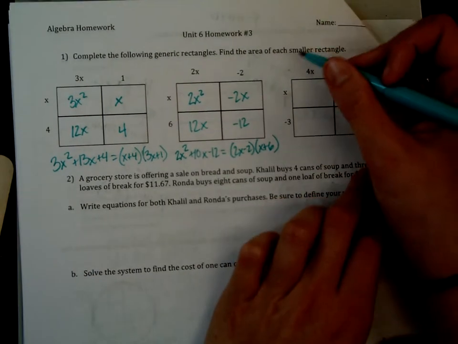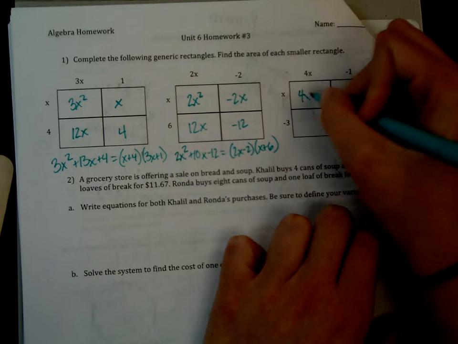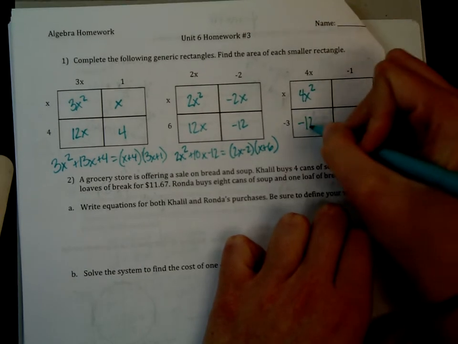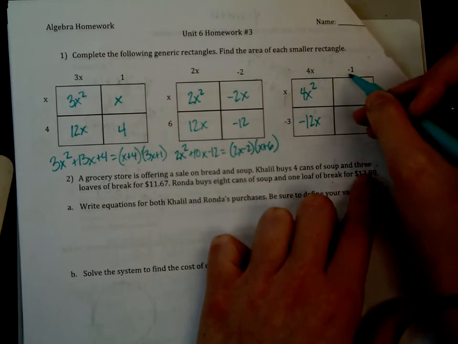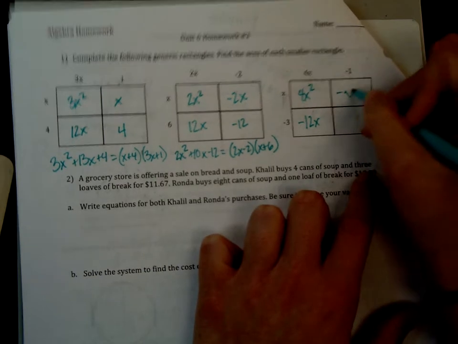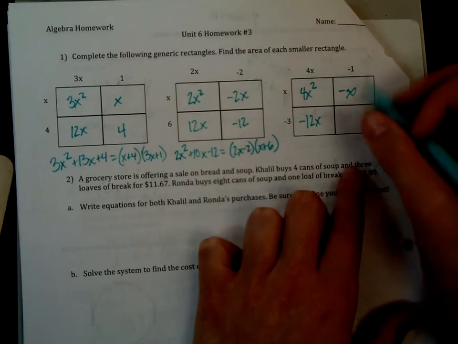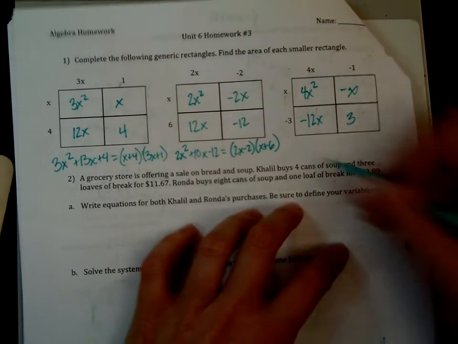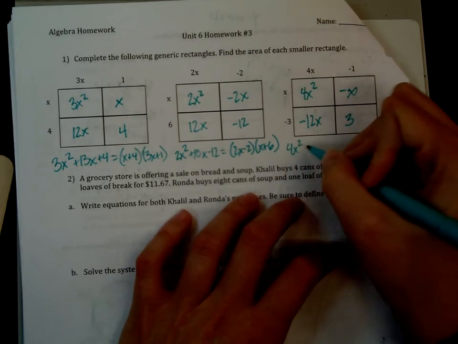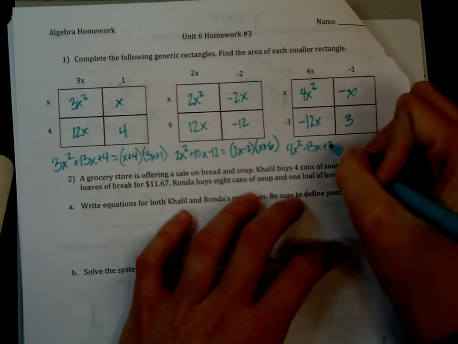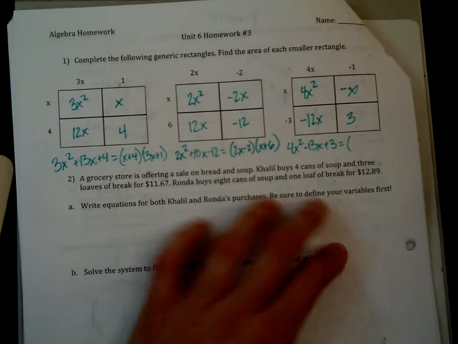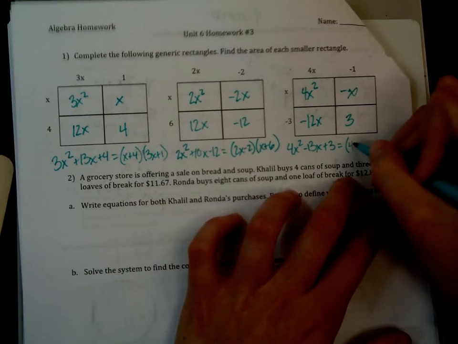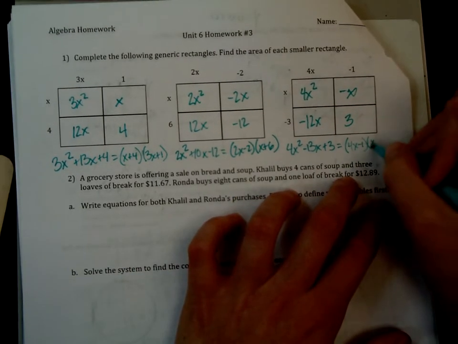The last one, we have 4x squared, negative 12x. X times negative 1 is negative x. Negative 1 times negative 3 is positive 3. So this is 4x squared minus 13x plus 3, and that equals 4x minus 1 times x minus 3.